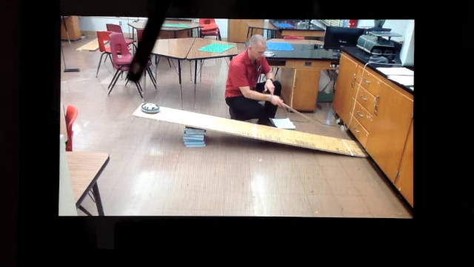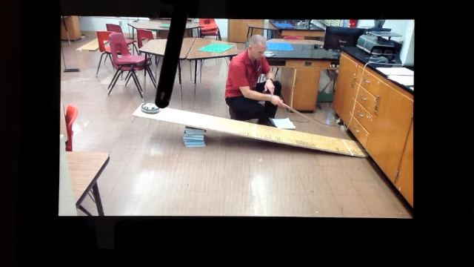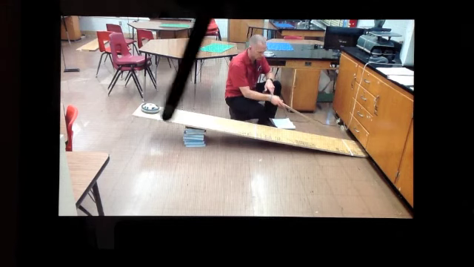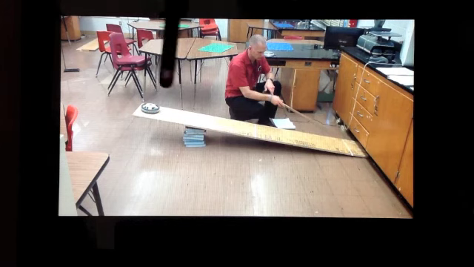You'll also need the distances, what we call the delta x distances, from the first mark to the second and from the first mark to the third. We want to always start with the first mark because my initial velocity is 0, and as we know, if my initial velocity is 0, I can use the average velocity to find my final velocity.